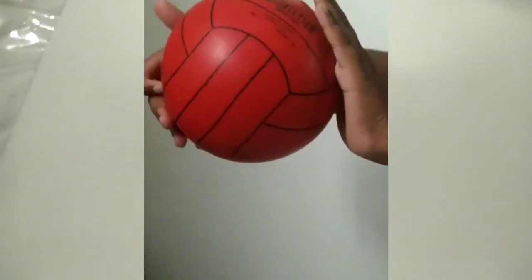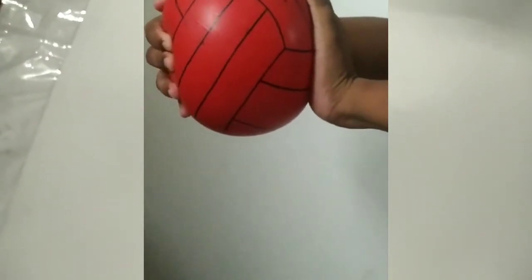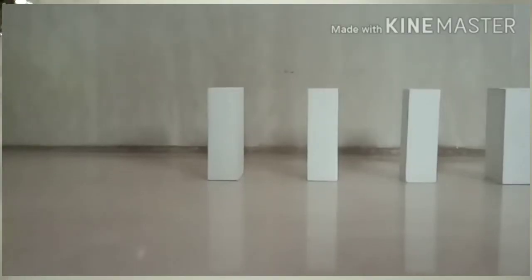One is A with mass m1 and the other one is B with mass m2. So, there is a difference in the mass of the two balls. Assume that the mass of ball A is greater than the mass of ball B.